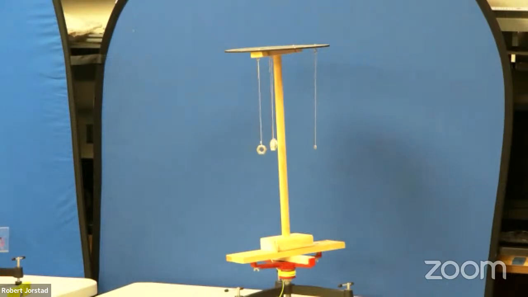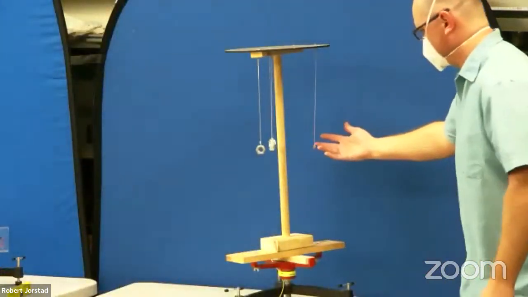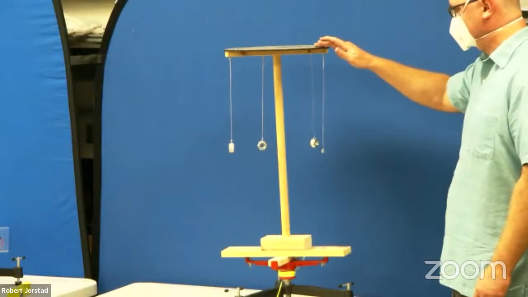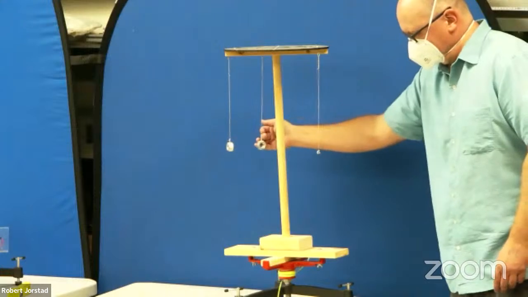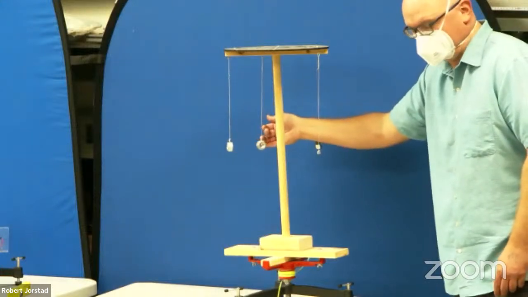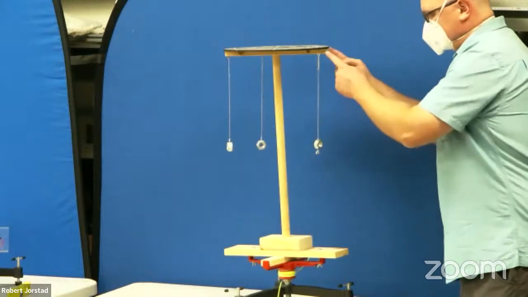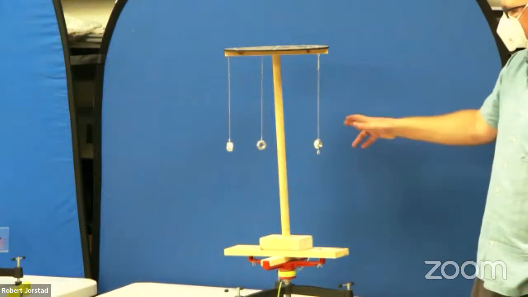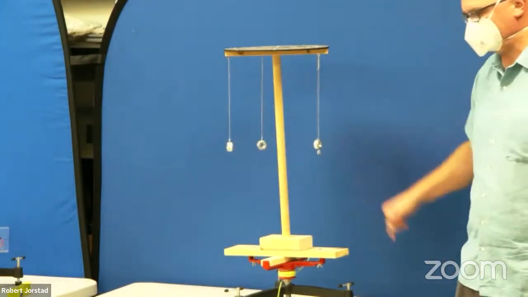Yeah. All right, so here's the deal. I don't know if you can see this, but there's a bunch of nuts on here. If I rotate this ever so slightly, on this side we see two equal-sized nuts at different radii. On this side I have equal radius but different masses. Let's focus on these two for right now.